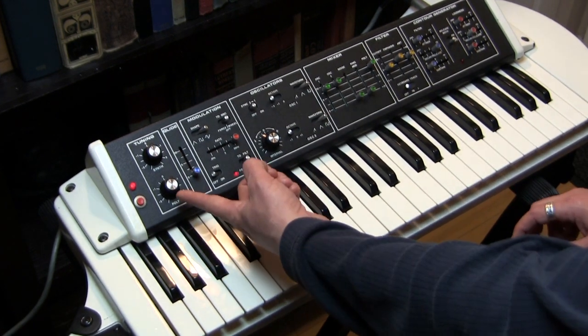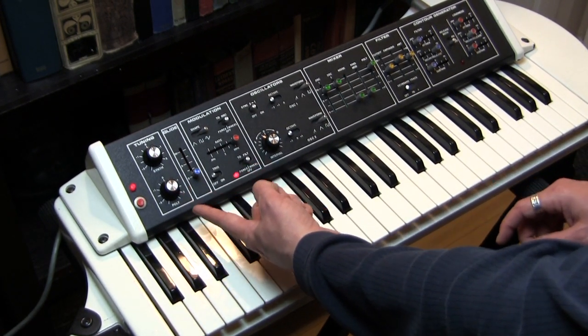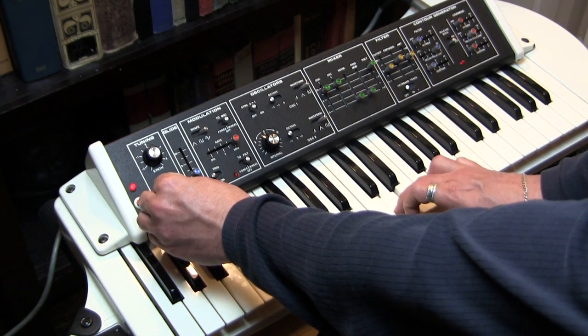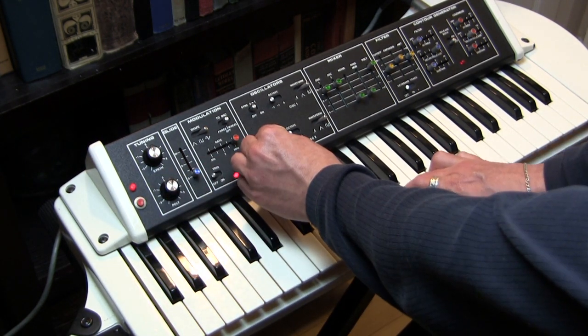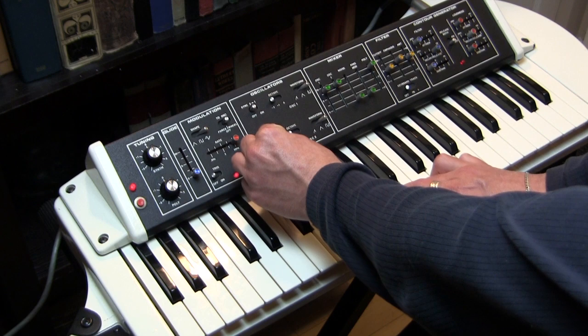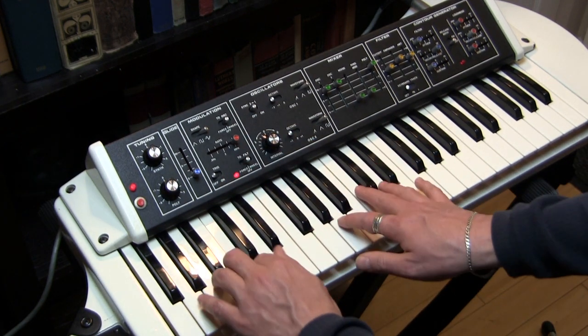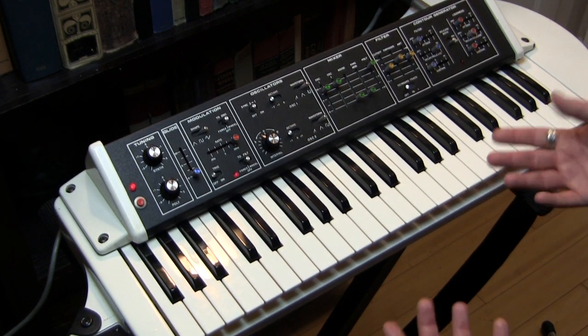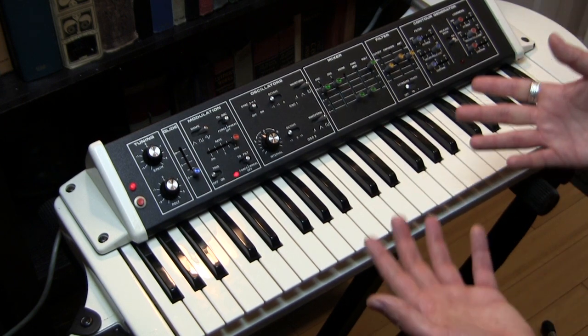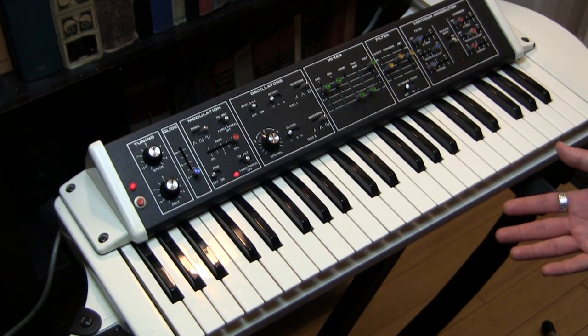I'll give you a hint, because there's a knob over here that allows you to tune the poly section. That's right. Basically, you've got 3 oscillators now. Now it's a 3 oscillator synthesizer.